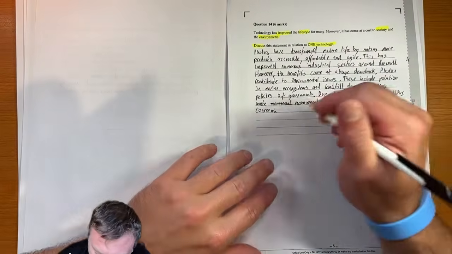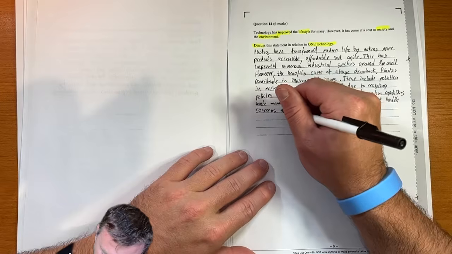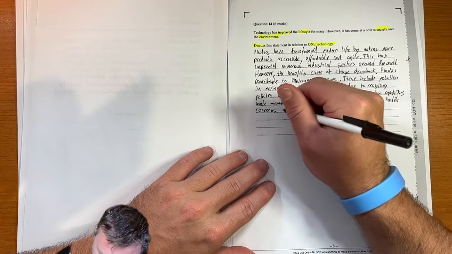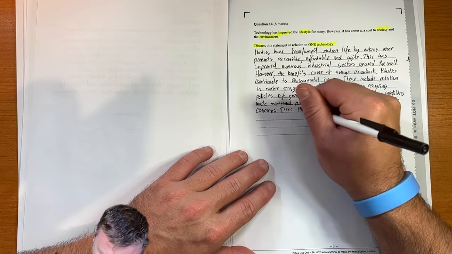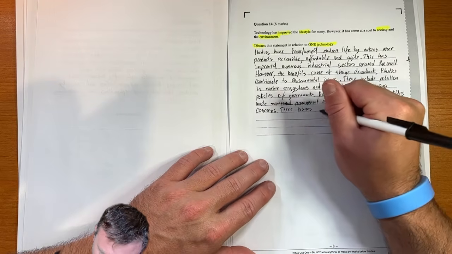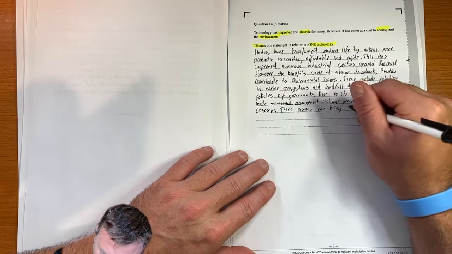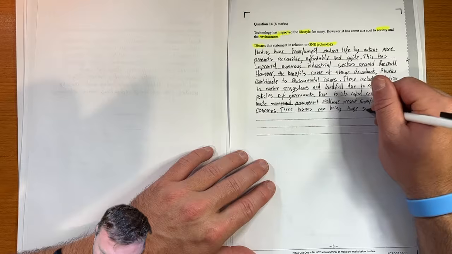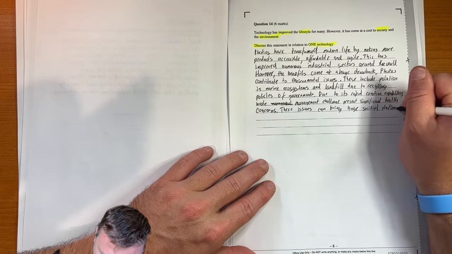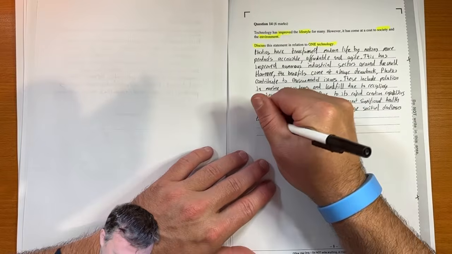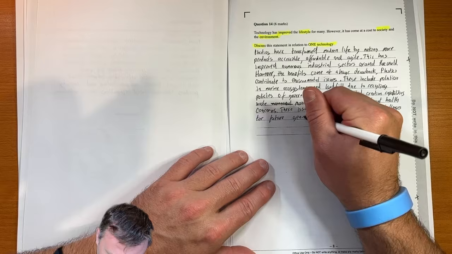Looking forward, what can happen? These issues can bring huge societal challenges for future generations.